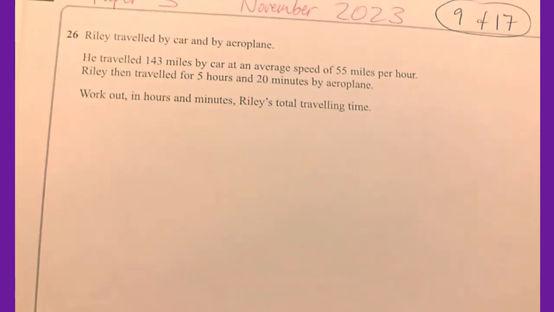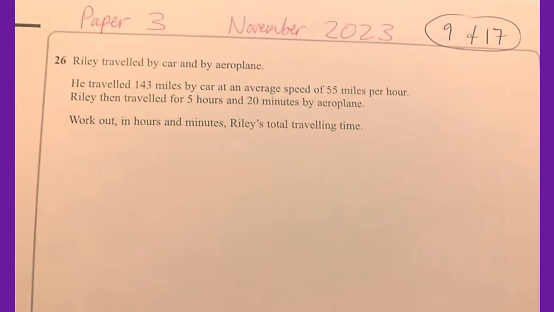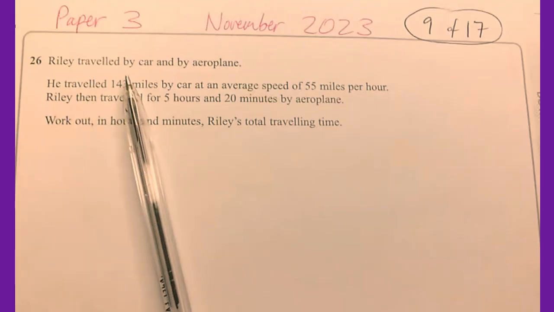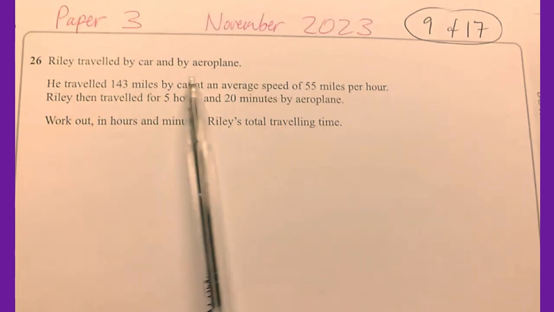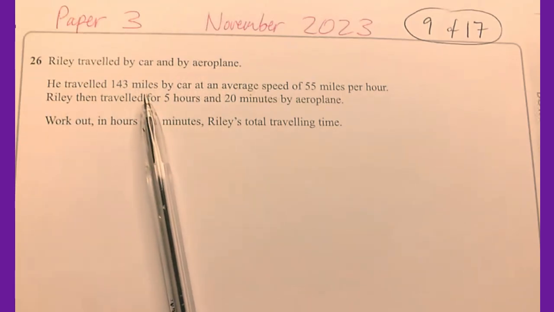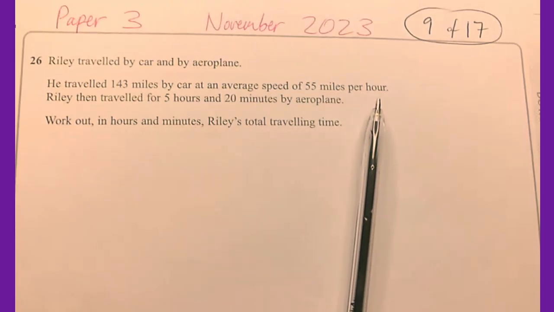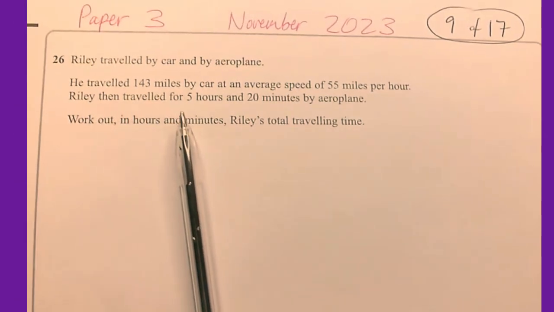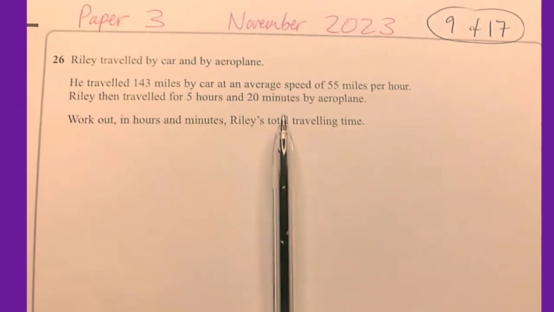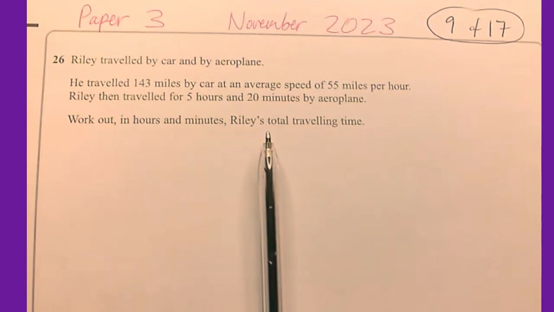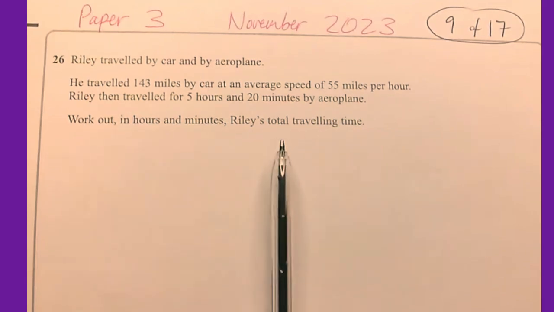The next question is from paper 3. Okay, so let me read the information. Riley traveled by car and by aeroplane. He traveled 143 miles by car at an average speed of 55 miles per hour. Riley then traveled for 5 hours and 20 minutes by aeroplane. Work out in hours and minutes Riley's total traveling time.